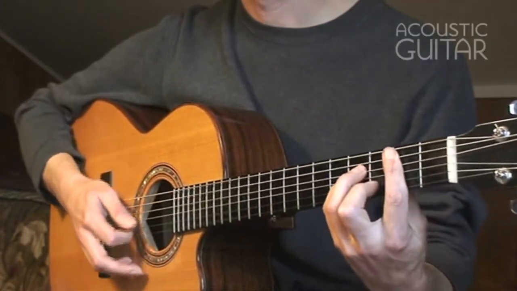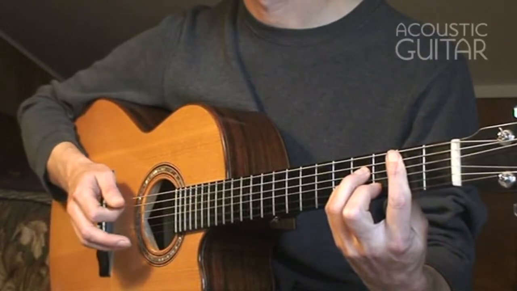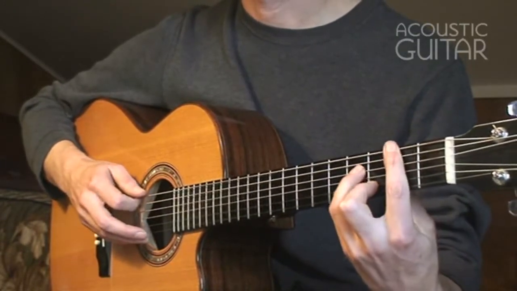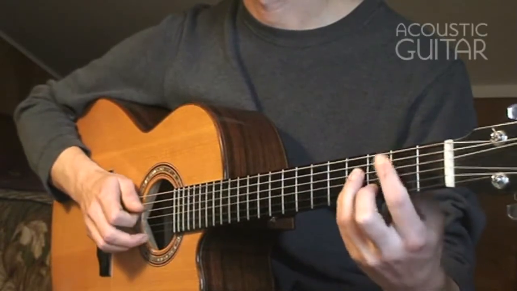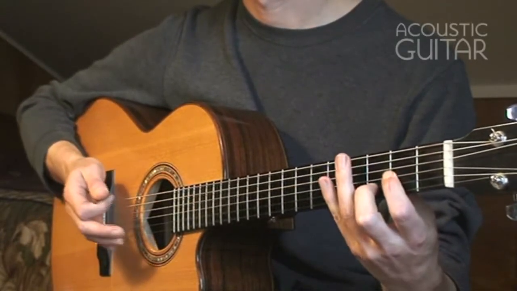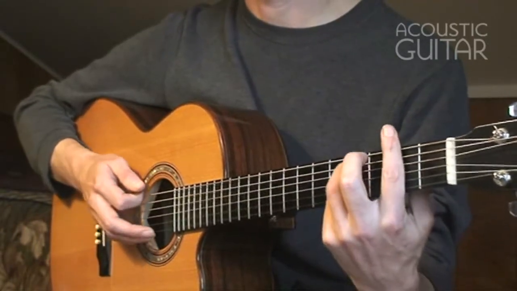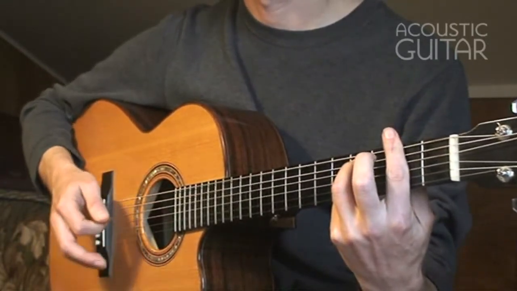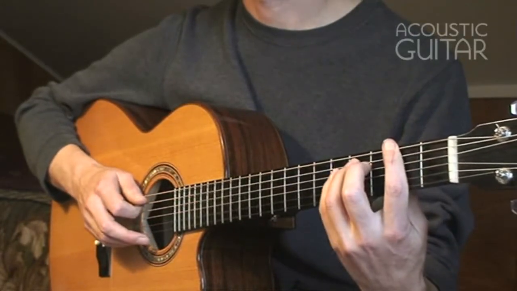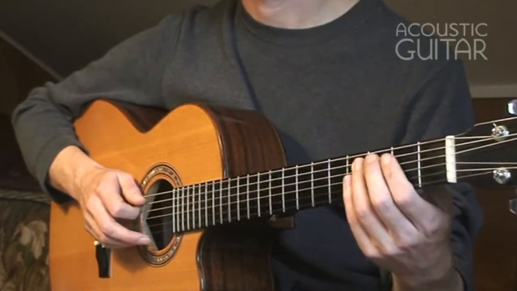B minor, the root, the fifth, and the third. An F sharp minor with the root, the fifth, and the third.